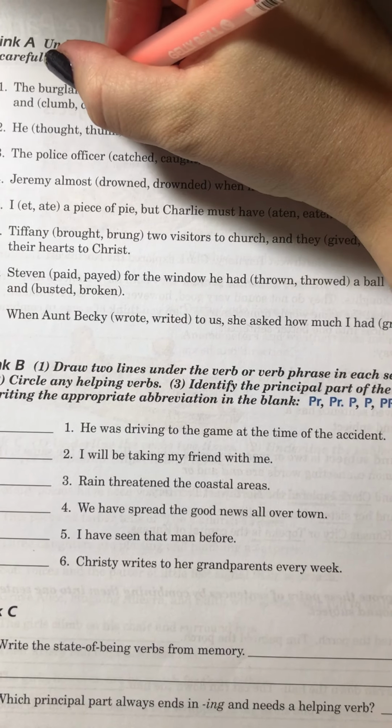Which principal part always ends in ing and needs a helping verb? So we talked about this about 2 times, yesterday and today. So if you were paying attention, you would know without looking which of the principal parts always ends in ing.